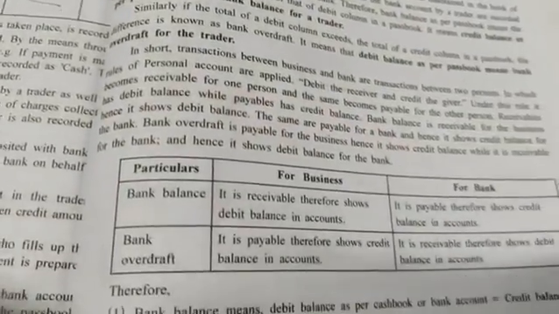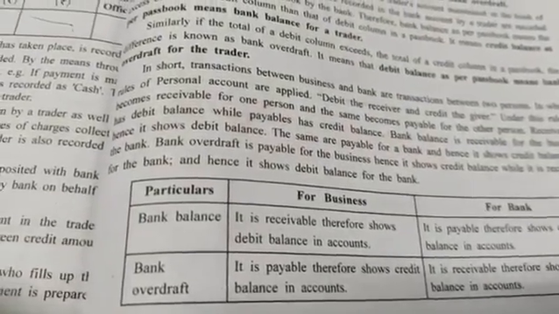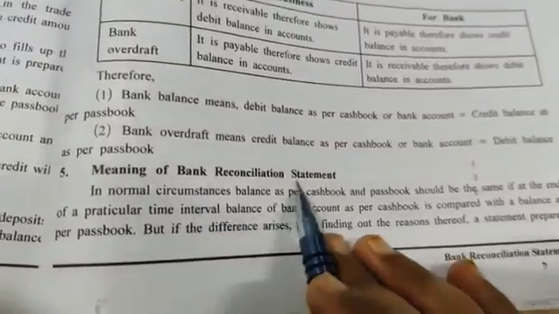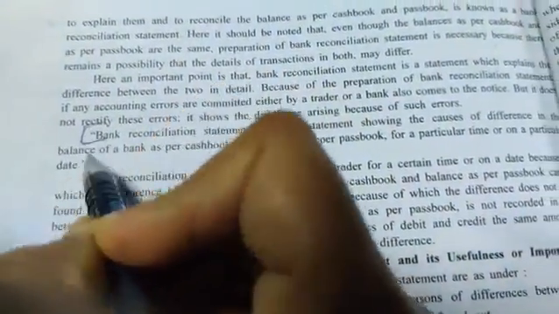Further, see, meaning of bank reconciliation statement. Okay, that is point number 5. See here there is a meaning of bank reconciliation statement.